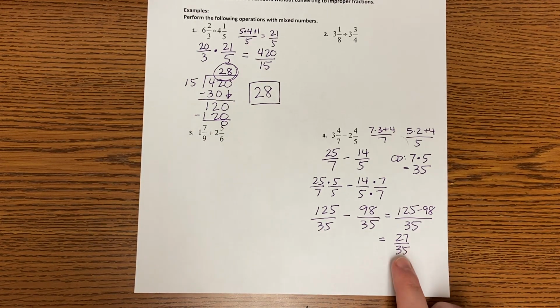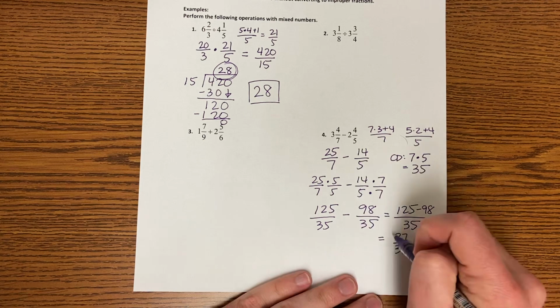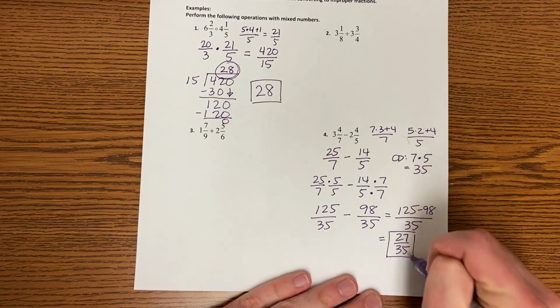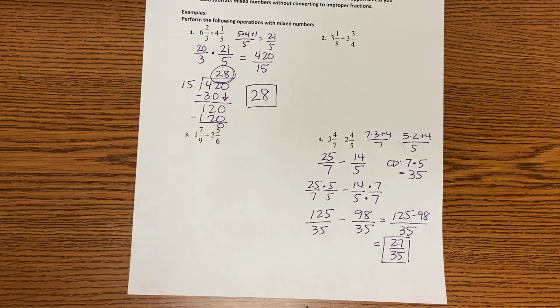Furthermore, because this fraction isn't improper, because the numerator is not bigger than the denominator, it doesn't even need to be converted to a mixed number because this is a proper fraction. So it's like you have 0 and 27 35ths. All of our proper fractions really have a whole number of 0.